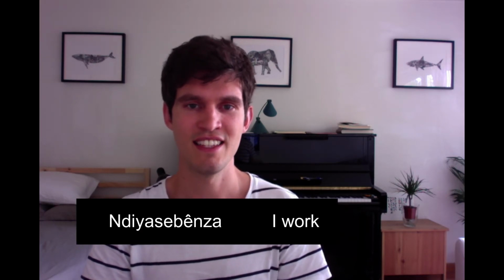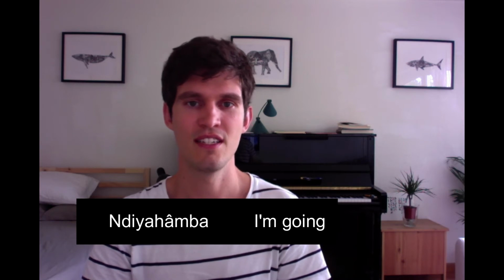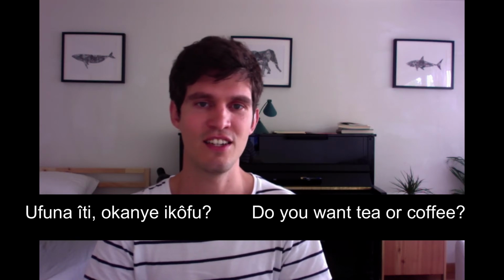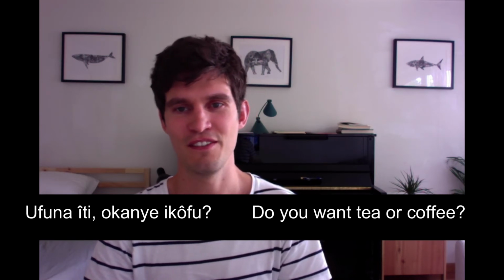Then I would like to move on to quite an important aspect of Xhosa pronunciation, and that is stress and vowel elongation. Now, in general, the second last syllable, the penultimate syllable of a word or a phrase, so it's not just every word in the sentence, but really the last word of a sentence or the last word of a phrase gets elongated, gets emphasized and stretched. So, for example, ndiyasebenza, I work. Ndiyahamba, I'm going. Ufuna iti okanye ikofu, do you want tea or coffee?